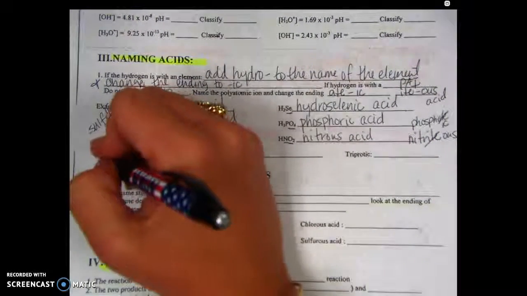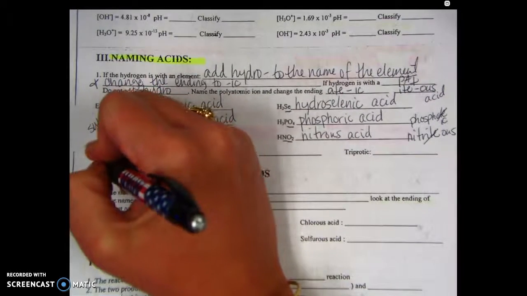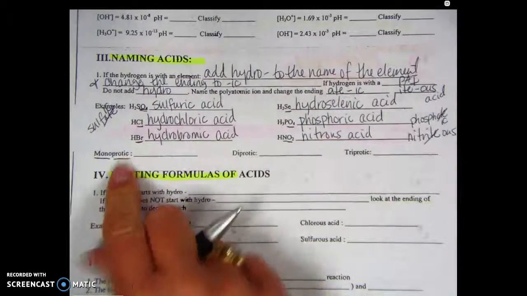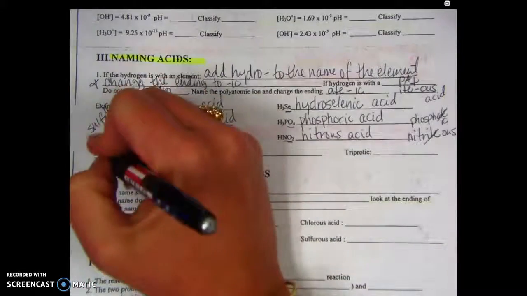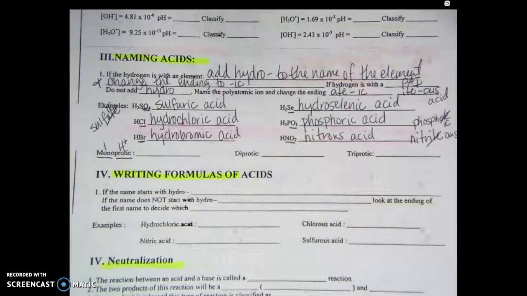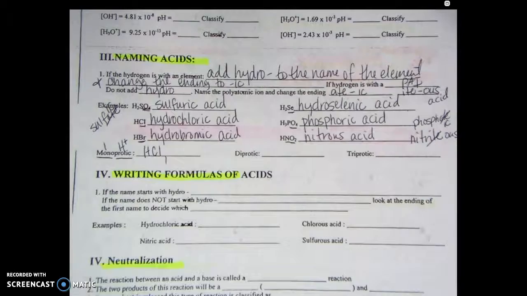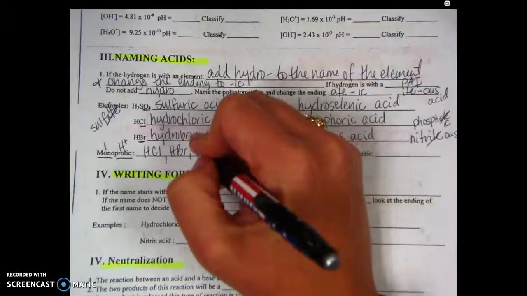Okay, so we're going to look at monoprotic, diprotic, and triprotic. The hardest part of chemistry right here. Protic means proton or a hydrogen. How many is a mono? One. Which one of these have just one hydrogen? Hydrochloric acid. What's next? Hydrobromic acid. What's next? And nitrous acid.